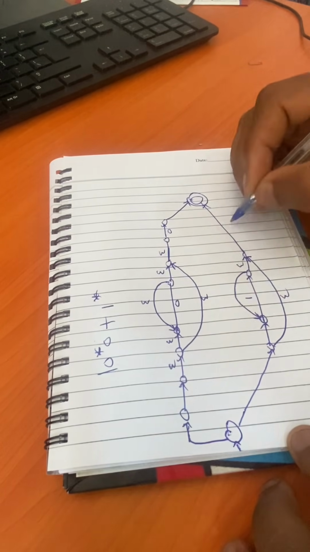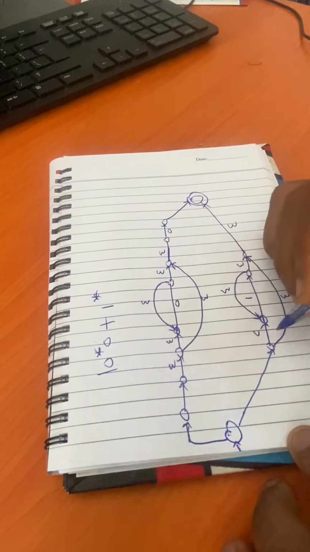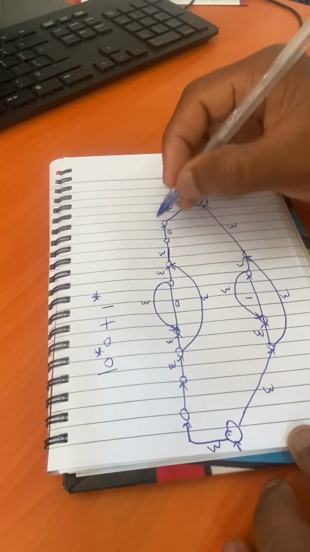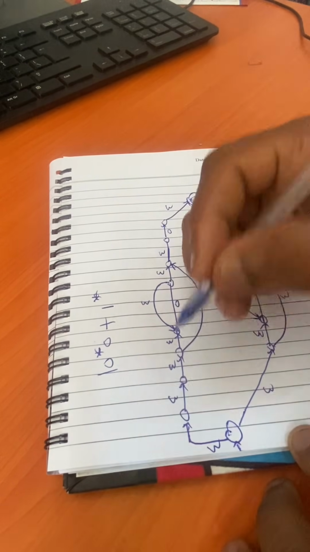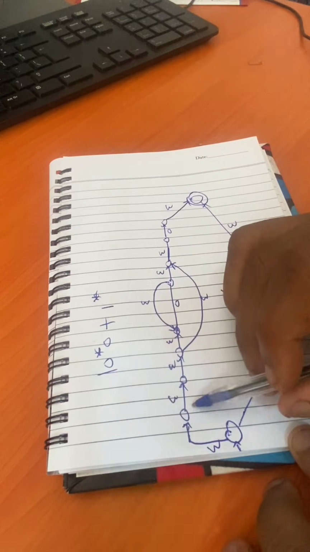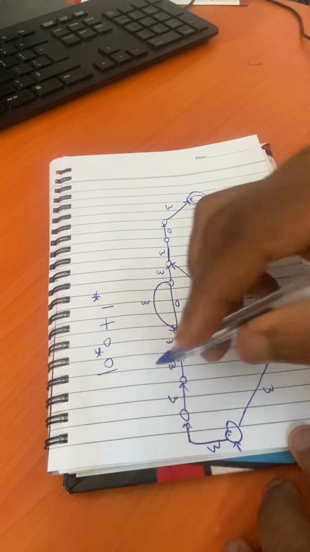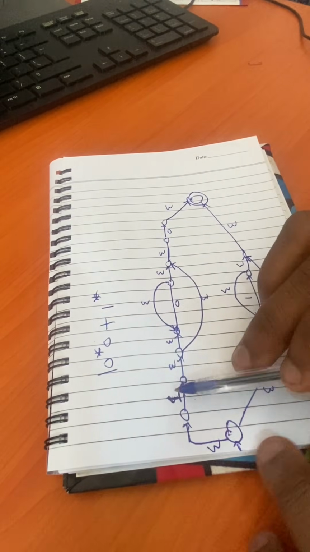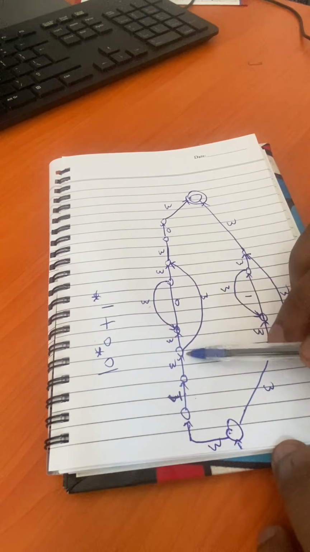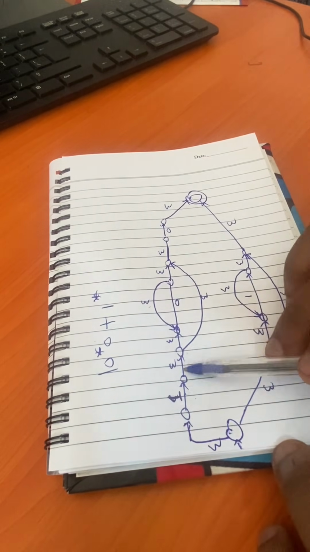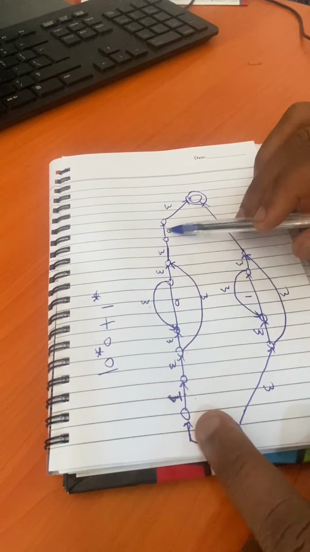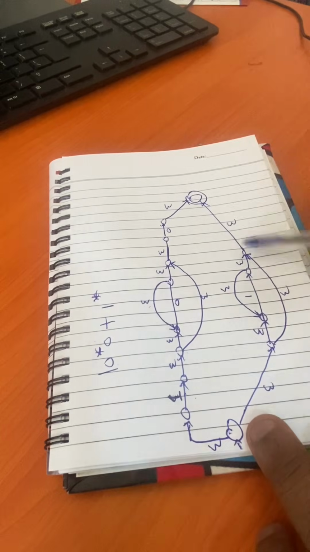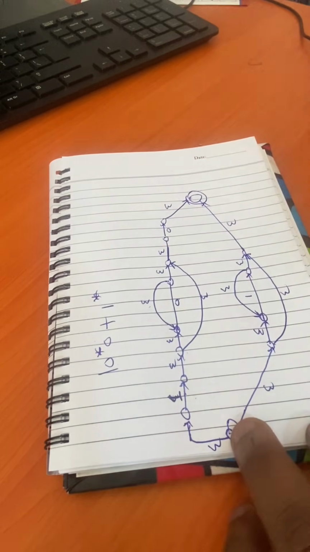So epsilon, epsilon, epsilon, epsilon, epsilon, epsilon, epsilon, epsilon. This one is 1, not epsilon. So this is 0 star concatenated with 1, concatenated with 0, and then union with 1 star. Okay, so that's it.